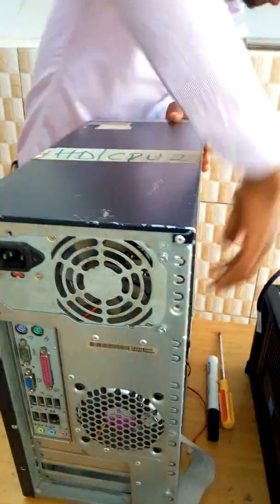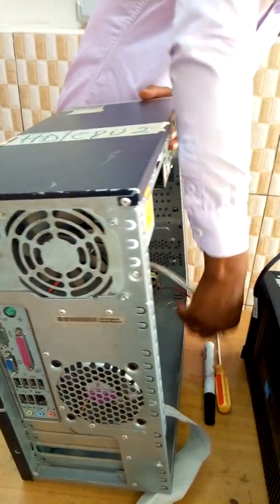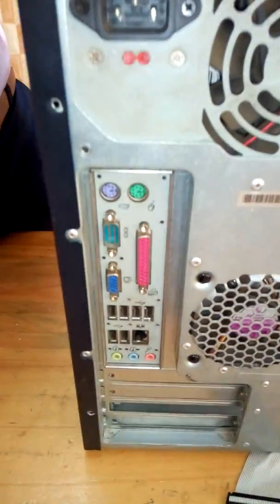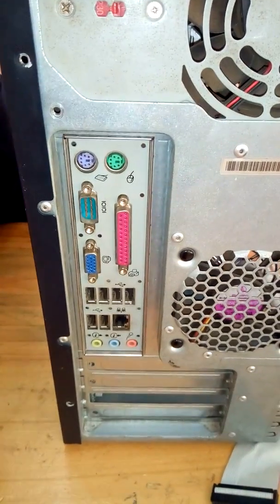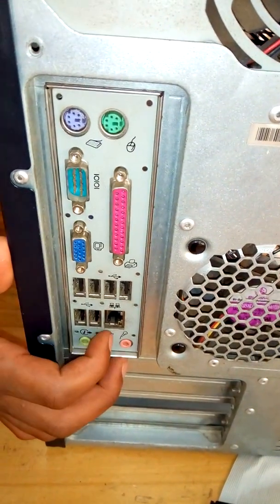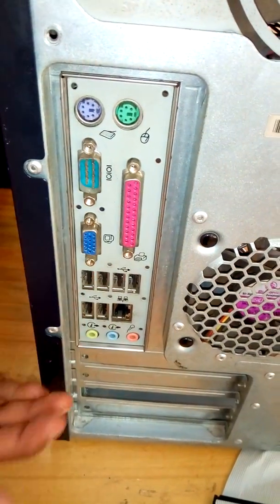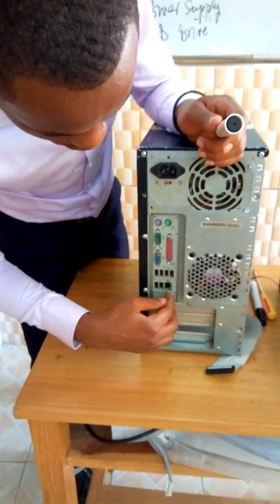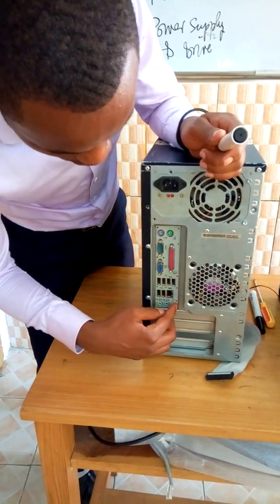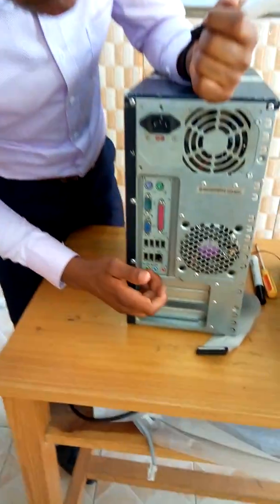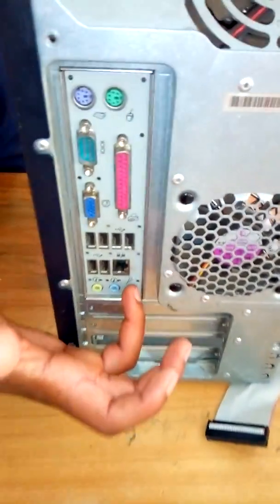And let's talk about the ports. To connect external components, you need to plug those components into the computer. Let's start here. We have ports that you can use by plugging in the headset to hear the voice, or the microphone.